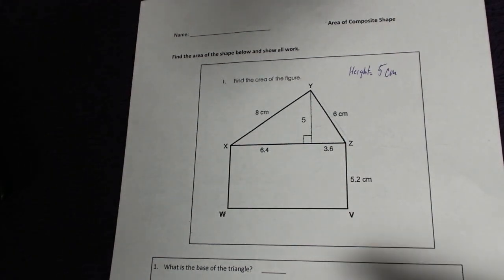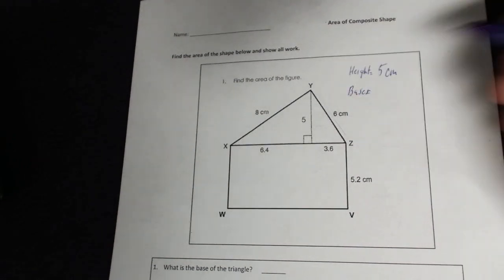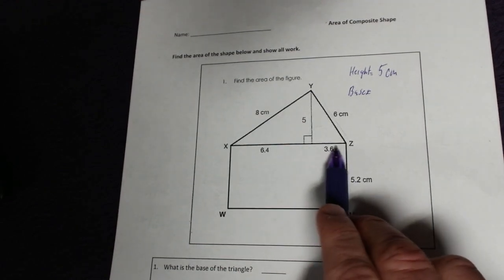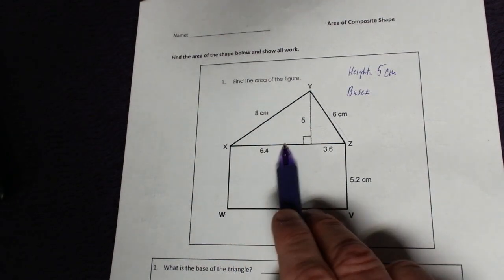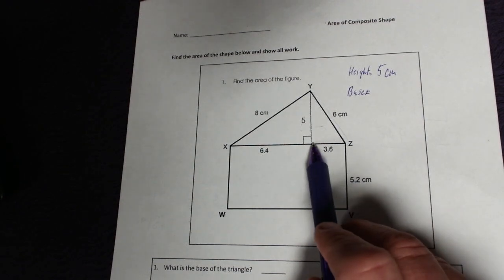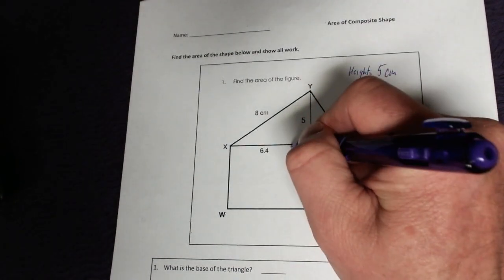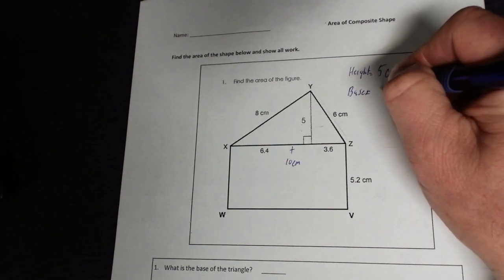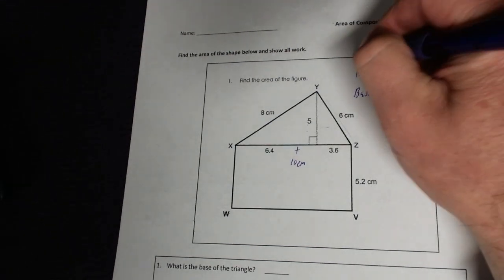Now we have to find the base of the triangle. Well, let's look here. We've got two different measurements. This is one triangle. This is another triangle. We want to make it into one big triangle. So we're going to combine these two little ones. Here's a base. Here's a base. You're going to add those two, and that's going to give you 10 centimeters. So the base of the triangle is 10 centimeters. And we'll put a little triangle here.